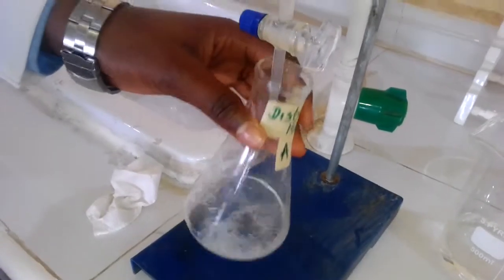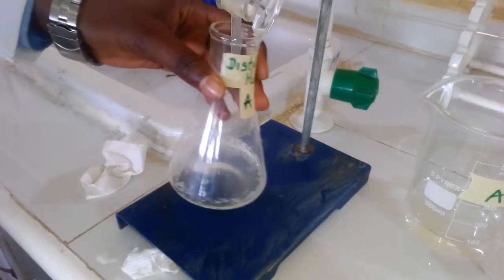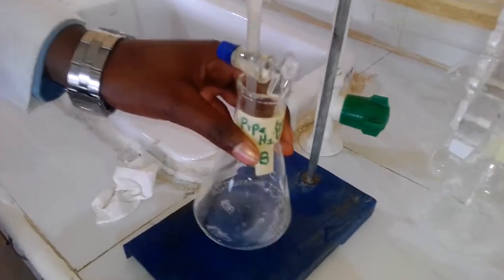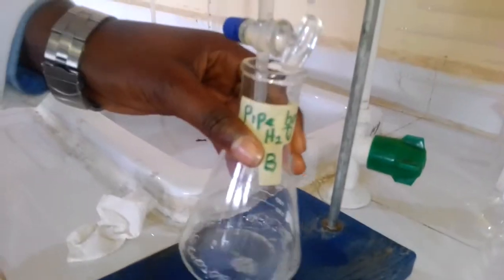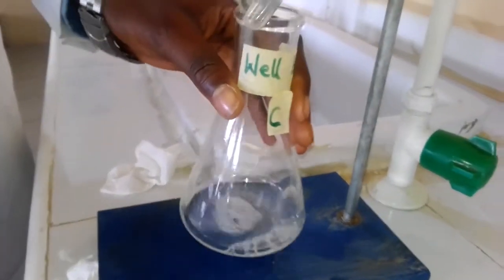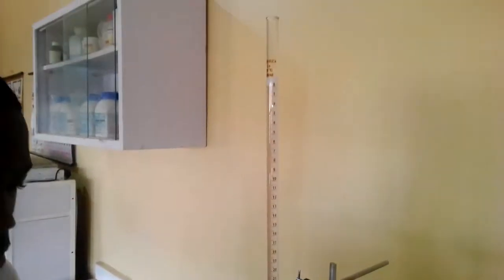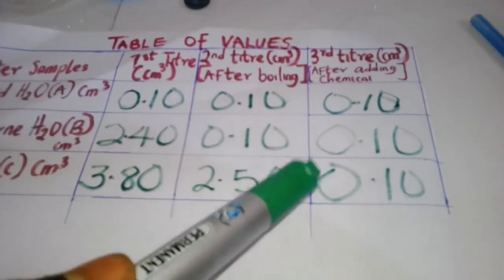For the distilled water, exactly 0.1 ml of the soap solution was used to form lather. For the pipe-borne water, exactly 0.1 ml was used to form lather. For the well water also, exactly 0.1 ml of the soap solution. Then we enter our values into the table of values.